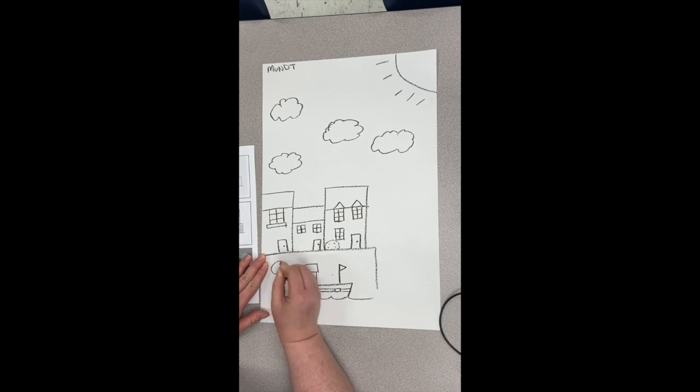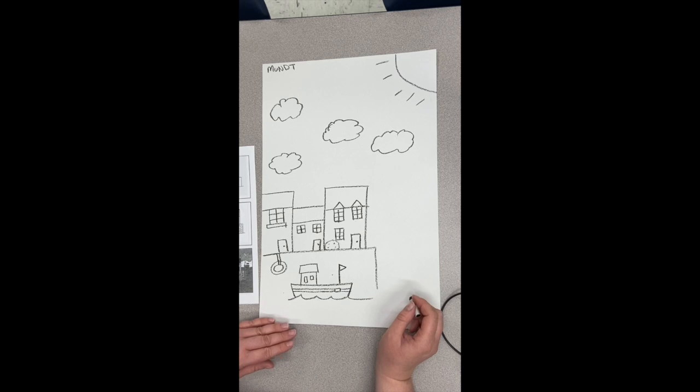I'm going to create a flotation device by the houses. It's a little circle shape, kind of looks like a donut. And then I put a rope on it to attach it.